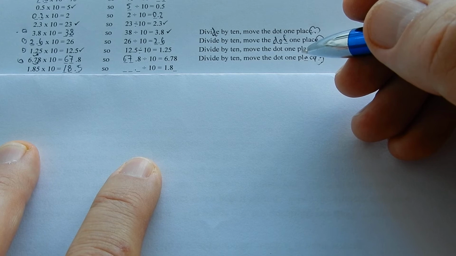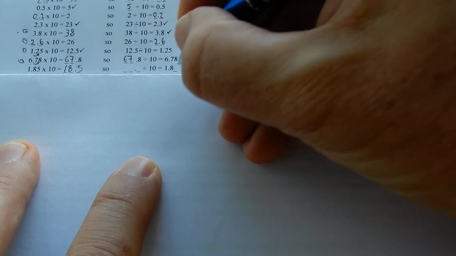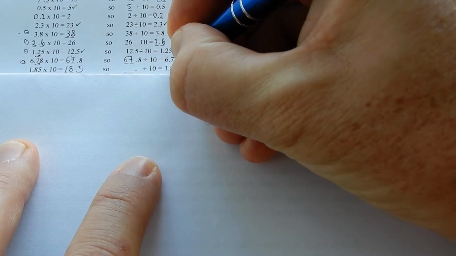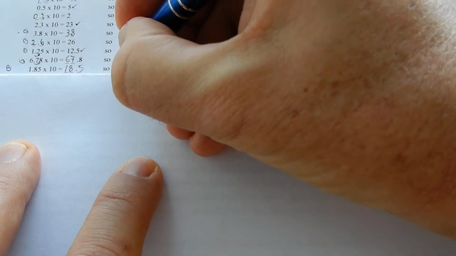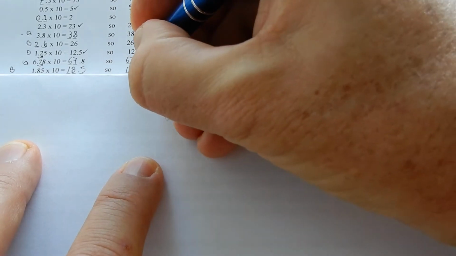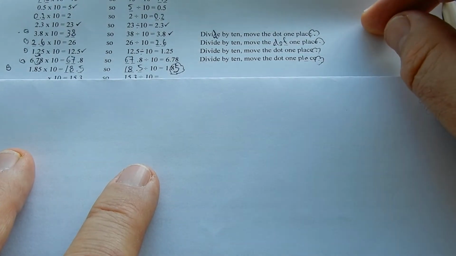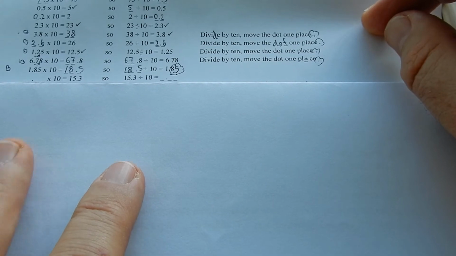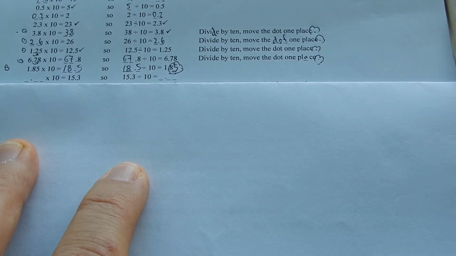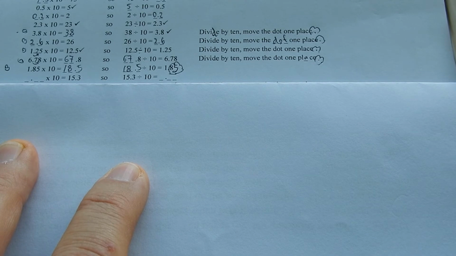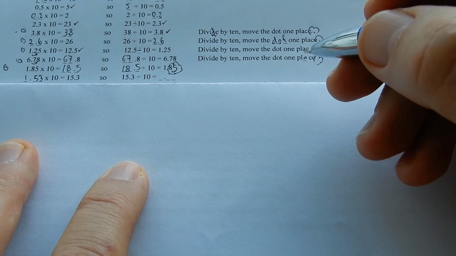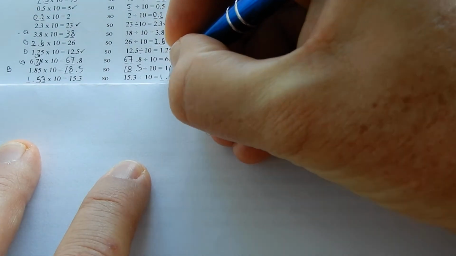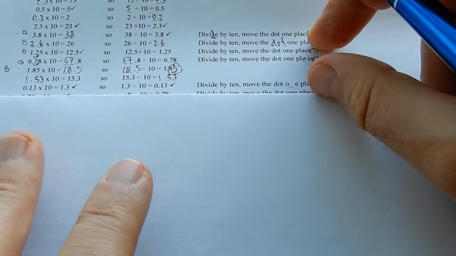And divide by 10. Okay, so that should have a 5 there. 18.5 divided by 10 is 1.85. Okay, here we go. Something times by 10 is 15.3. 1.53 times 10 is 15.3. 15.3 divided by 10 is 1.53 again. Gets you it back. They're the opposites.